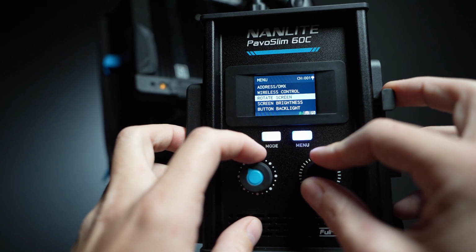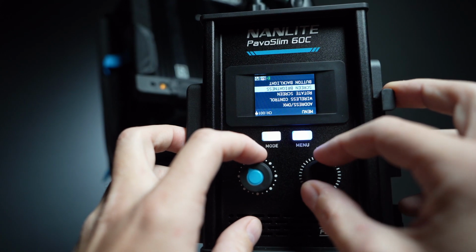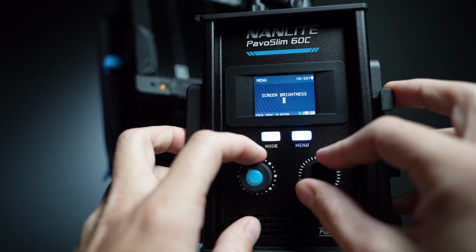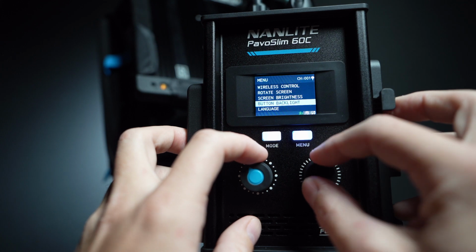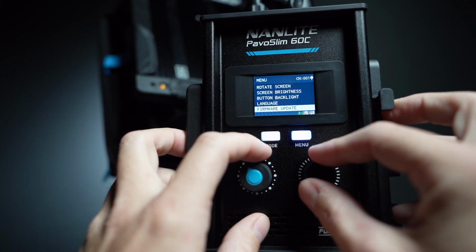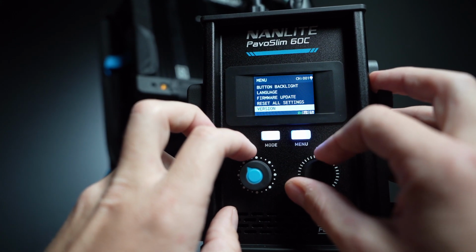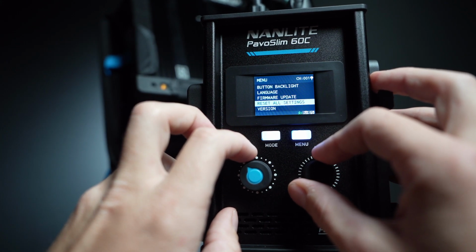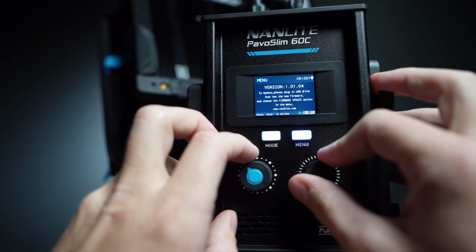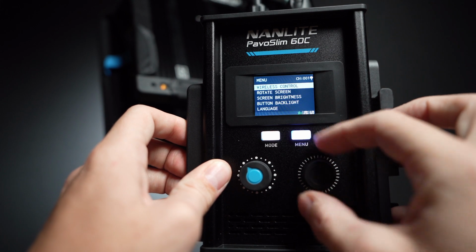The rotate screen, which I guess if you're going to be setting your ballast upside down, adjust your brightness. There's only 3 different settings on this, and turn off the backlight for the buttons. Language settings, not many choices there. And then we've got where you can go in and do your firmware update, and then you can reset everything to factory and your version. So you can check to see if you have the latest version or not. Basically, that is all of the menus.